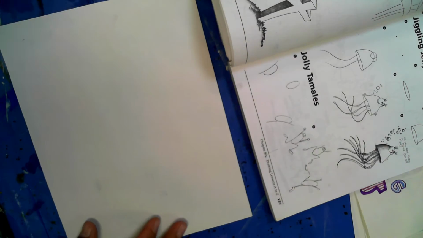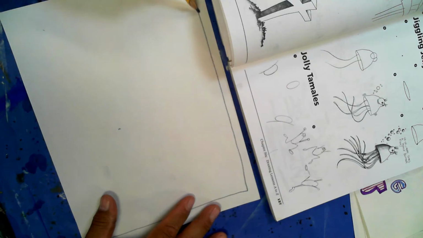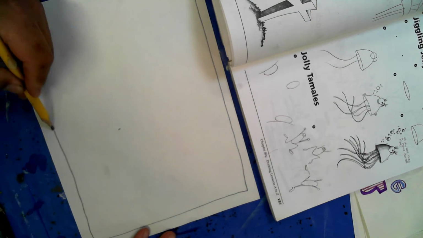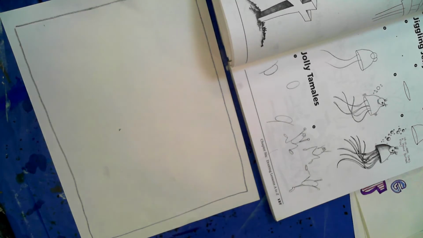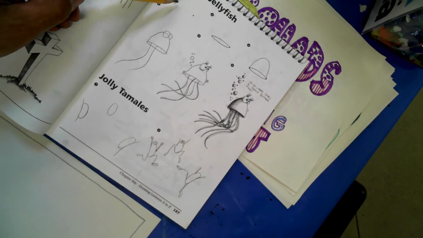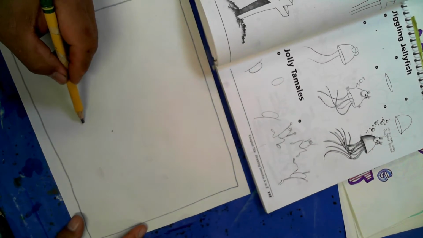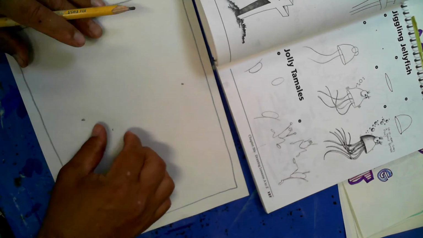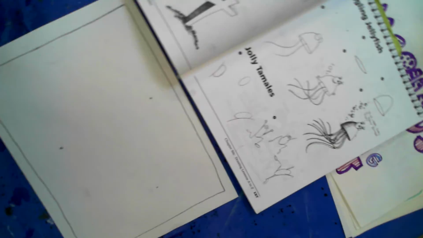Over here, I'm going to start by creating a border. I think it makes the drawing look much more professional. Now I look at Jiggling Jellyfish right here, and in number 1, it says to create 2 dots. So I'm going to put 2 dots here. Notice I'm not leaving a lot of space outside of those 2 dots. The next thing it says to do is draw a foreshortened circle.